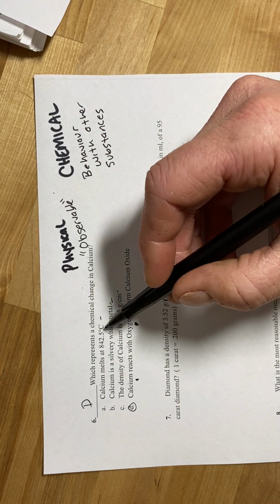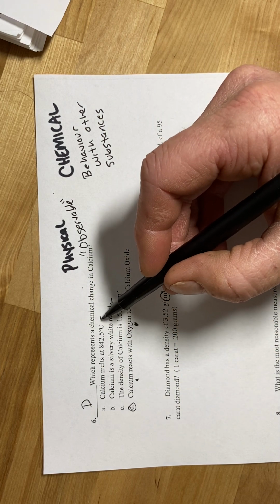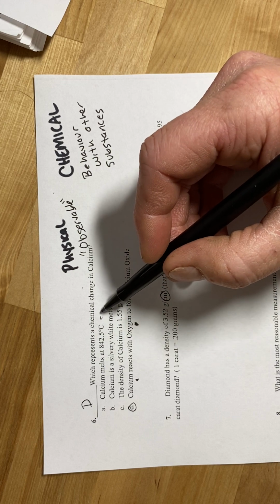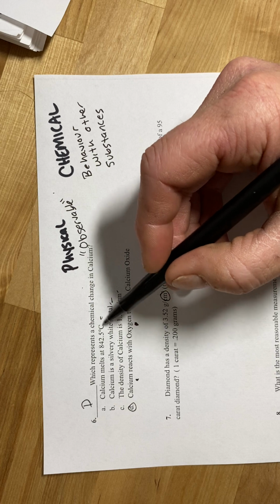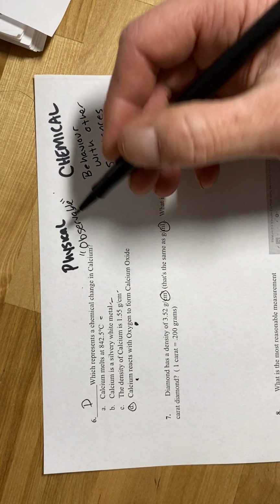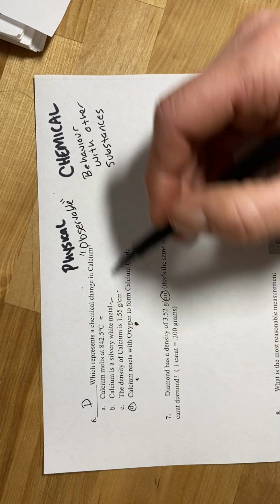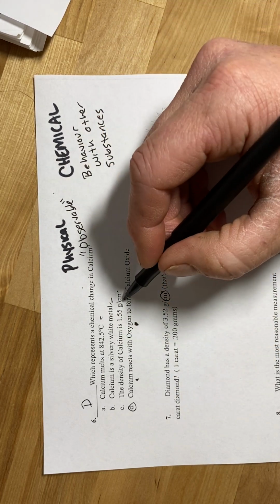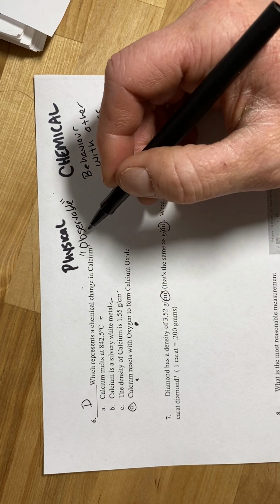Melting at 842. Melting temperature, that's where calcium transforms from a solid into a liquid, but there's no real chemical change there. That's a physical property. Silvery white metal, that's just an observable color. The density, which is a measurement that combines mass and volume, that's observable physical properties.